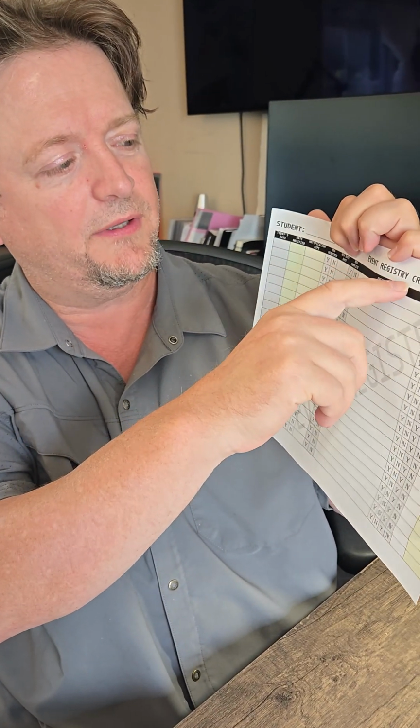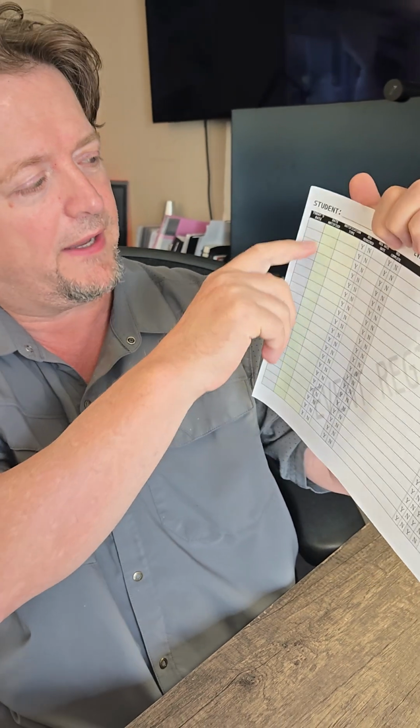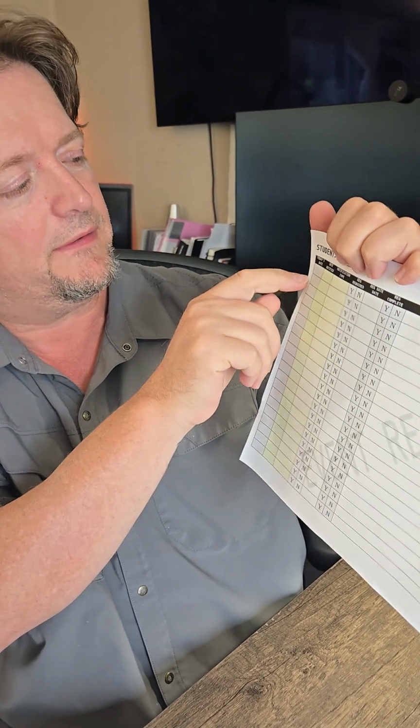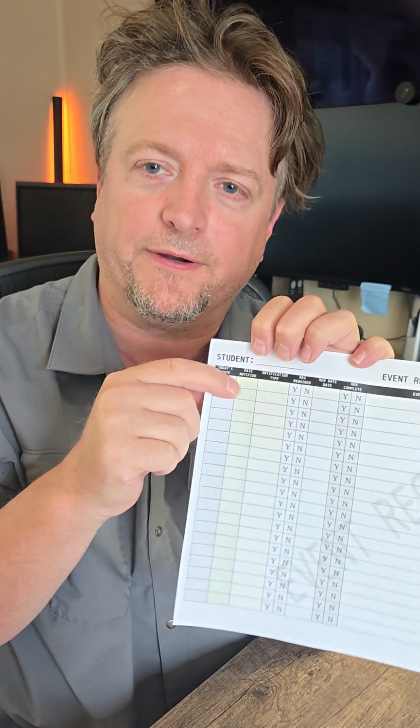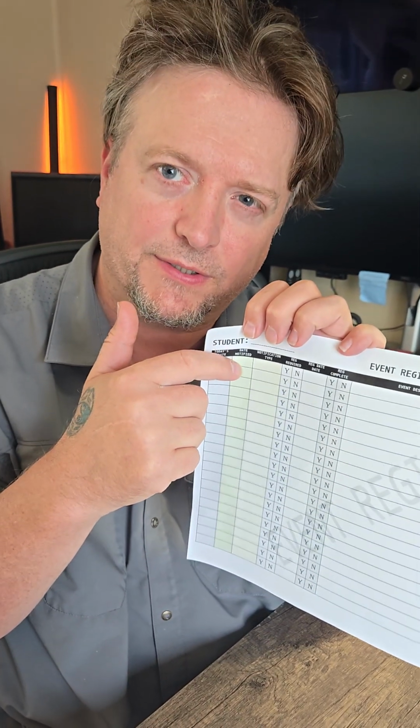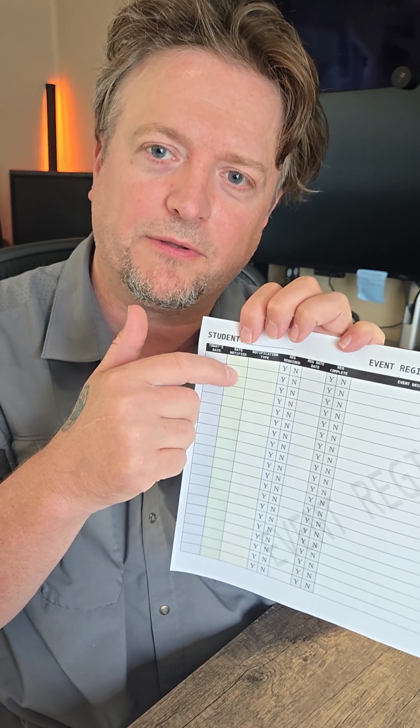Now, when you talk about registration, let's talk about this registration sheet. Write down your name. Write down the creation date. Okay, we're almost done here. And today's date. Date notified. When did you find out about the event? I want to know when you found out about the event, okay?